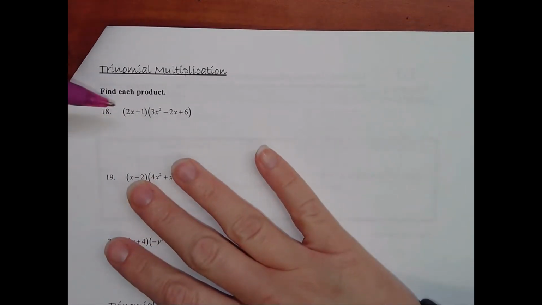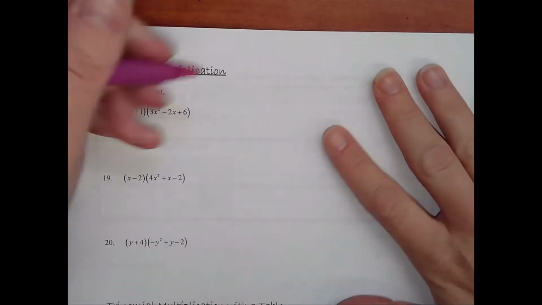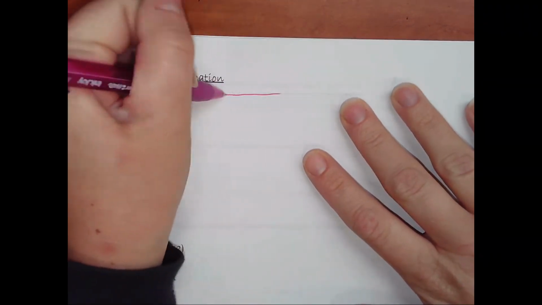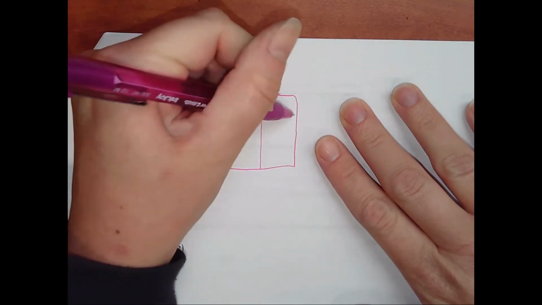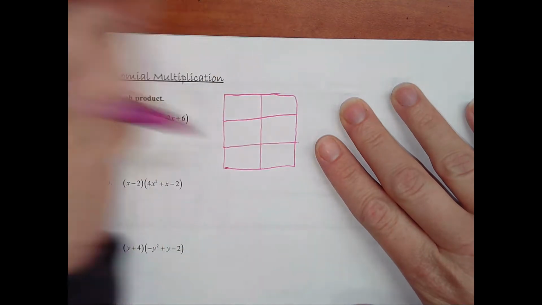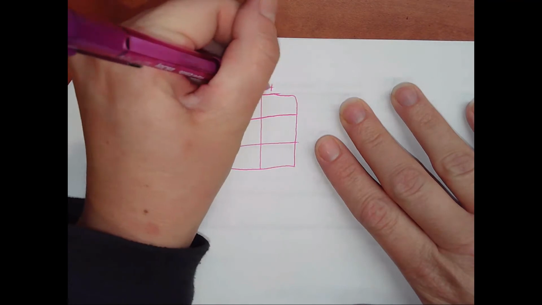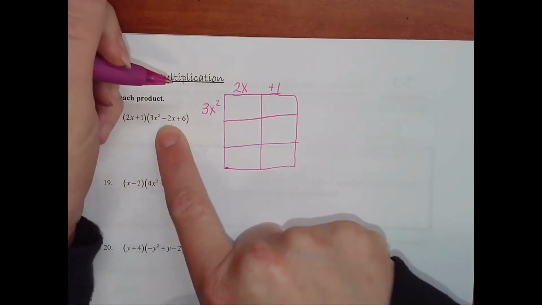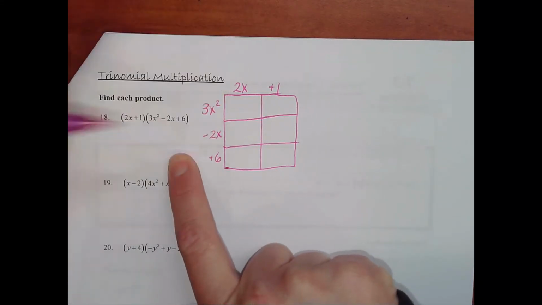So to use a table, this is a binomial, so there's 2 terms, and then there's 3 terms. So you're going to make a 2 by 3 table. So 2 and then 3. Make sense? So 2x and then a plus 1, and then 3x squared, negative 2x, positive 6. Okay, and now you just multiply.